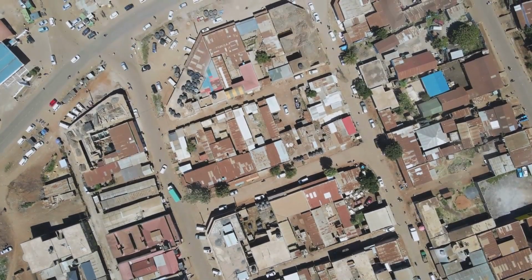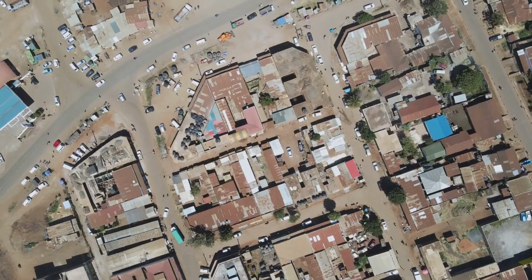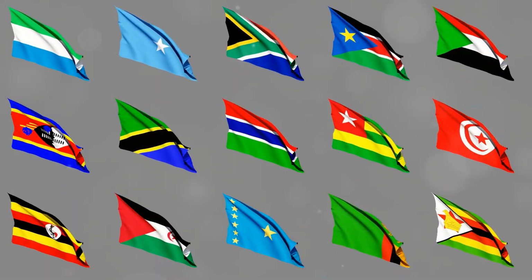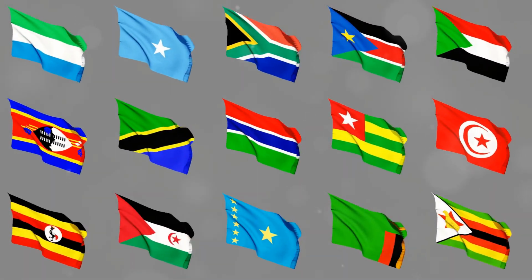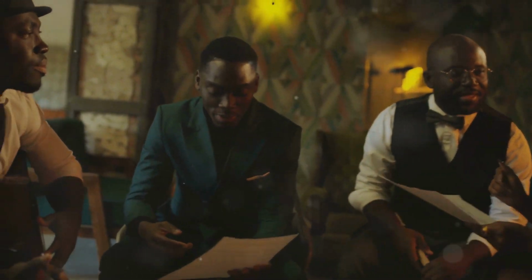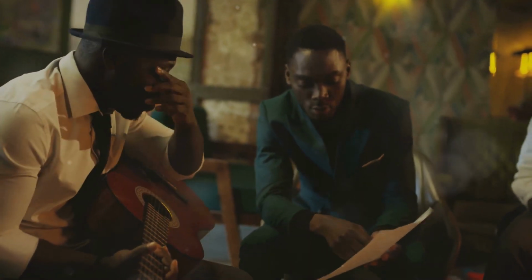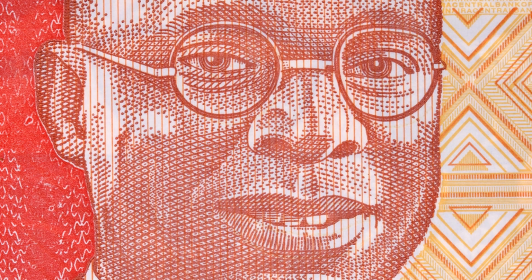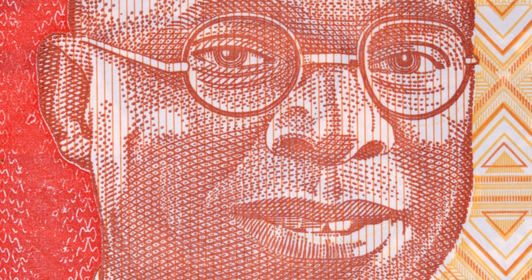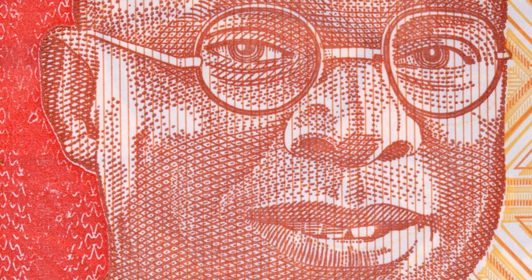The mid-20th century marked a turning point for African literature. As many African nations gained independence from colonial rule, a new generation of writers emerged. These writers sought to reclaim their own narratives and give voice to the experiences of their people. This period saw the rise of prominent literary figures such as Chinua Achebe, Wole Soyinka, and Ngugi wa Thiong'o.